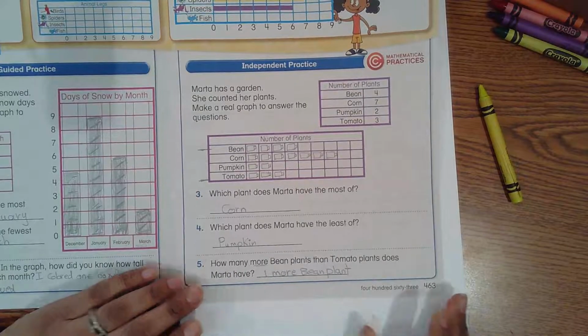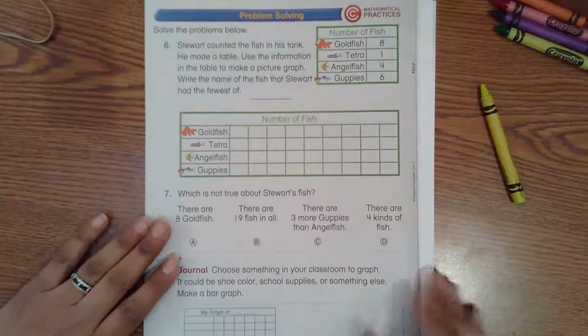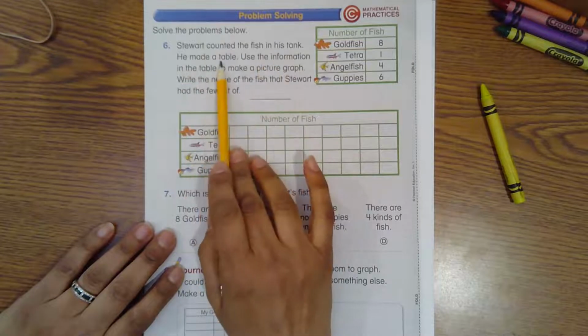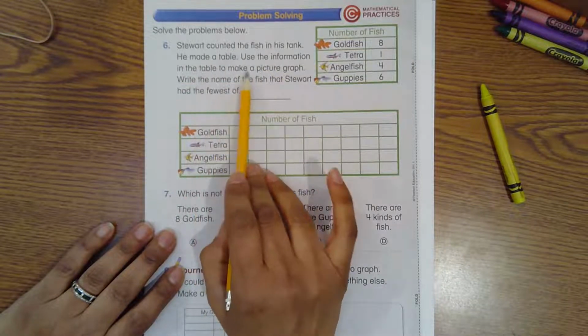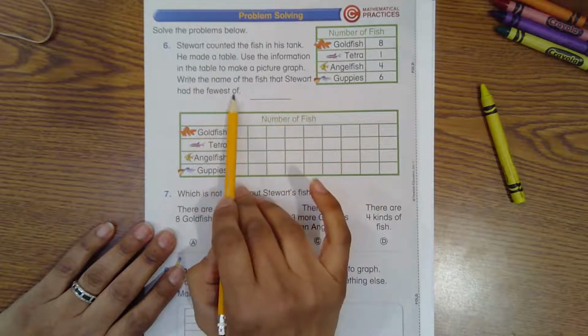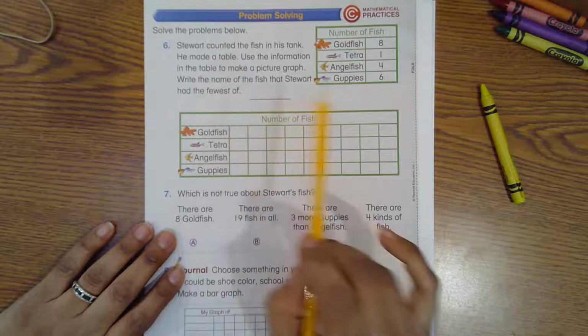All right, let's turn the page and see what we have on page 464, number 6. Stewart counted the fish in his tank. He made a table. Use the information in the table to make a picture graph. Write the name of the fish that Stewart had the fewest. All right, so let's see what we have here.